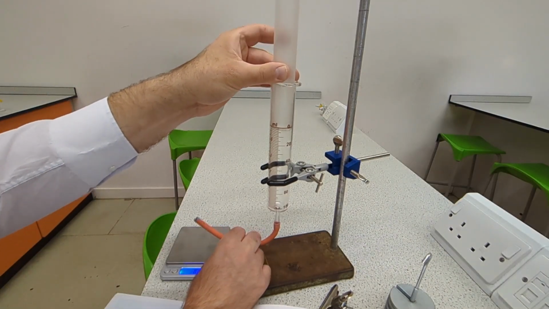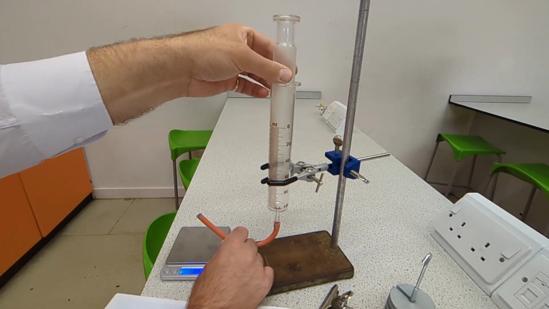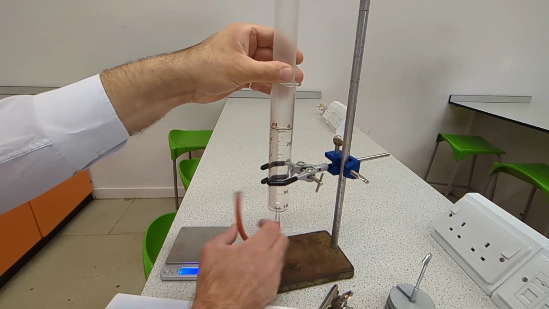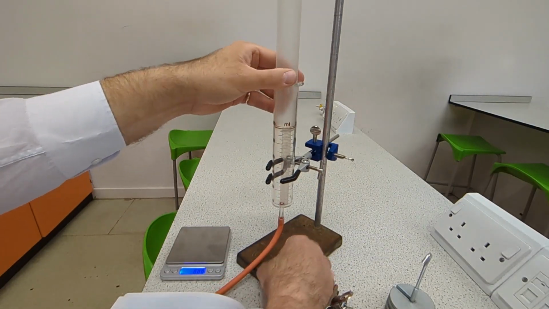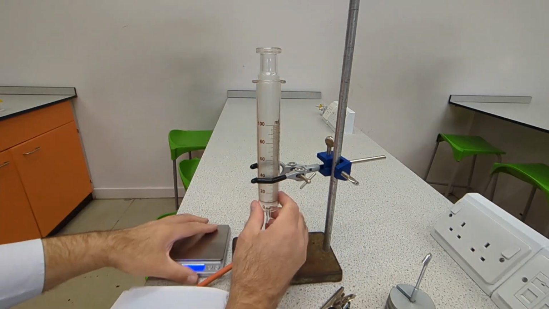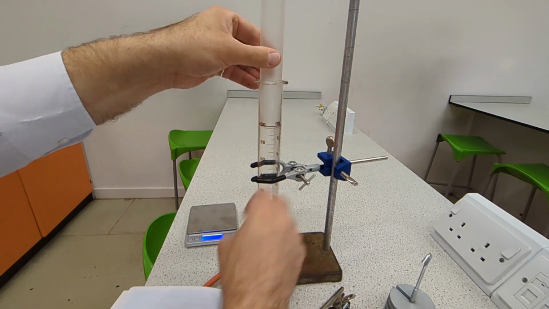So when there's no mass added, you can see I'm holding the mass up, which is just the plunger in this case. There's no mass on the top of it, as you can see. And I'm just holding the plunger. It's at 100. Let's turn this around so you can see it a bit more clearly. It's at 100 milliliters. So 100 cubic centimeters.